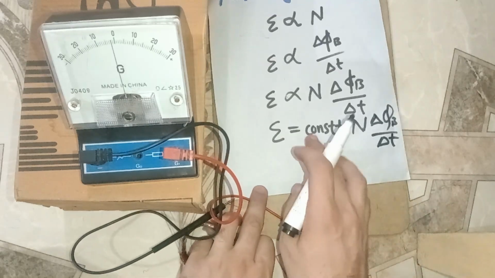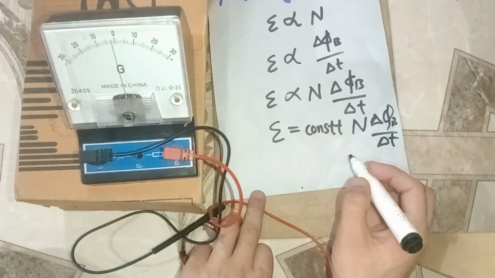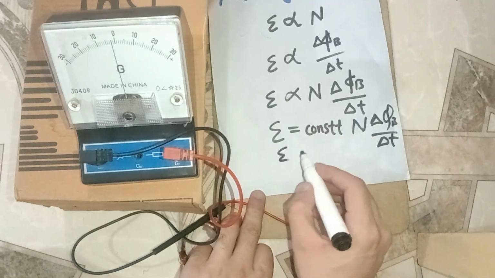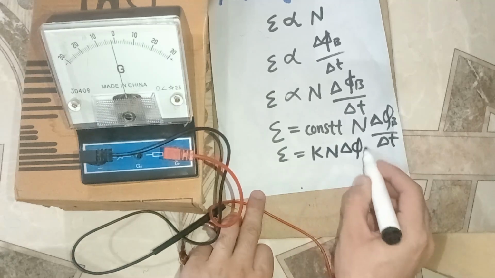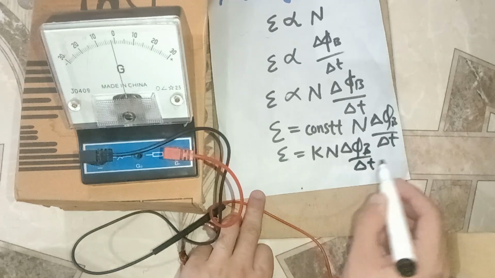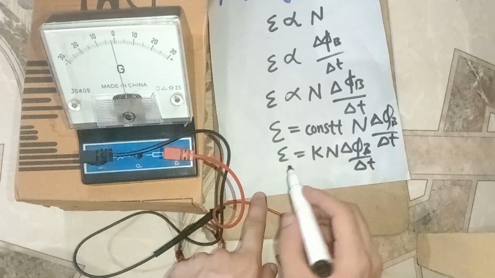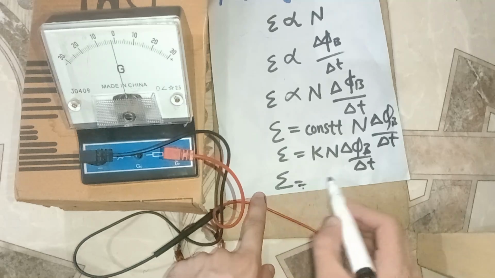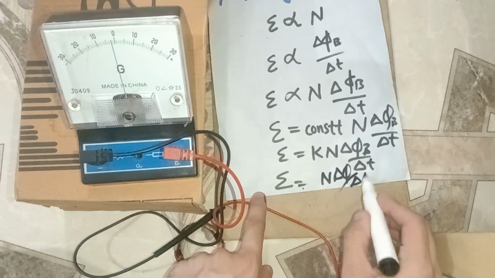Instead of this constant, we will put k. So k N del phi B divided by del t. If k is equal to 1, then it will be equal to N del phi divided by del t. This is the final equation.